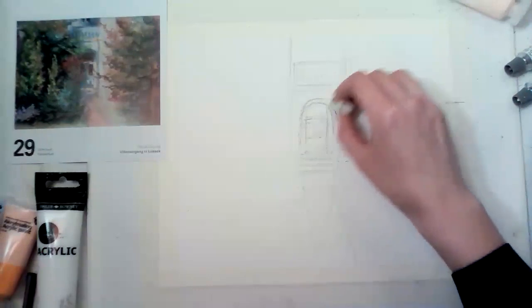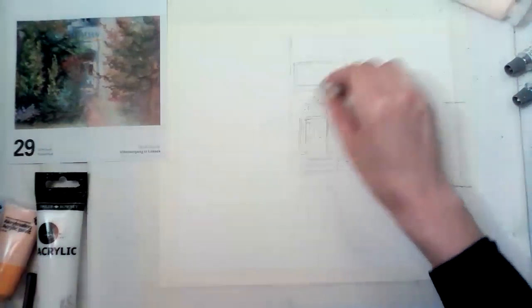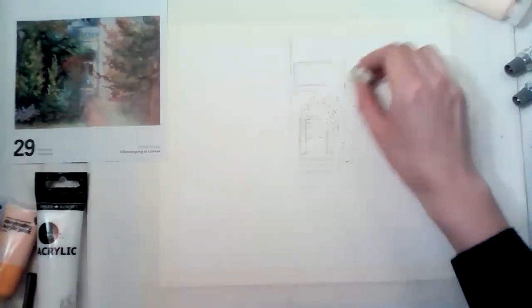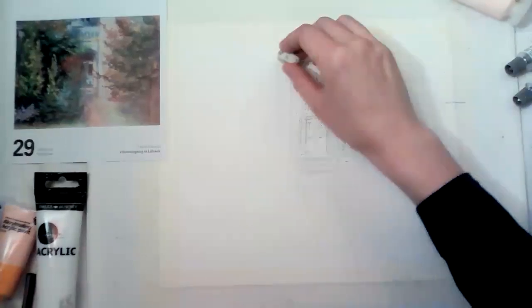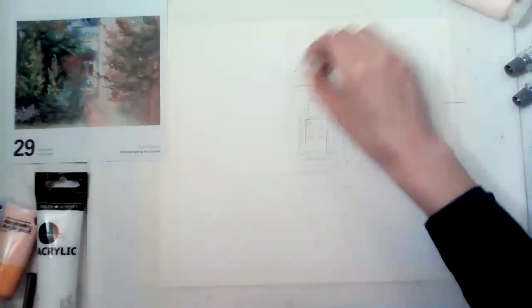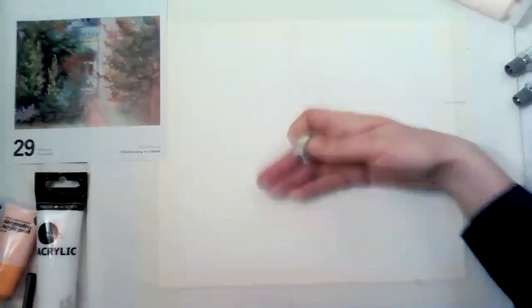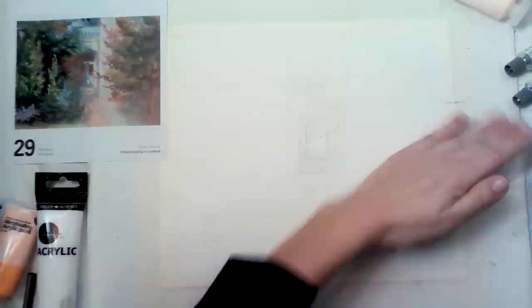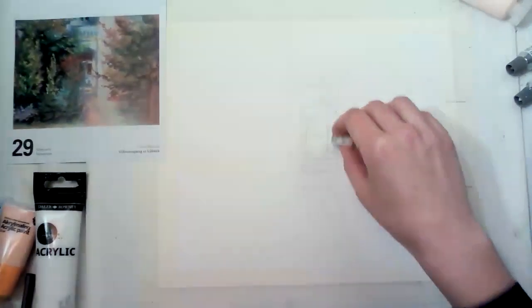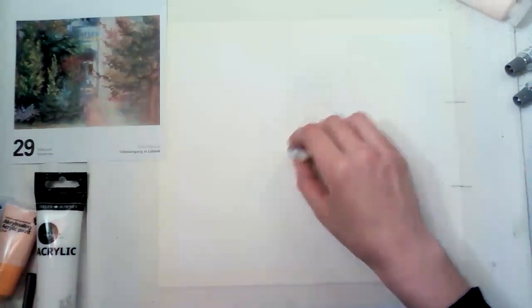So I erase to the level where I can still see where I have all my columns and balconies and everything, but it will not be disturbing. Those areas that are going to be dark don't really need this, but for light ones, so. And let's go.